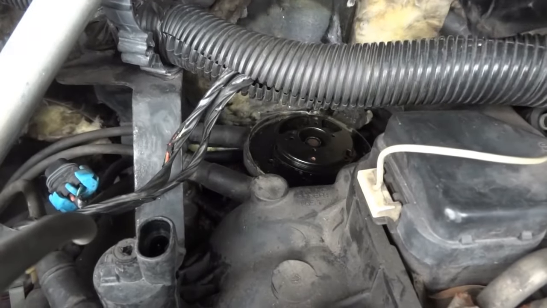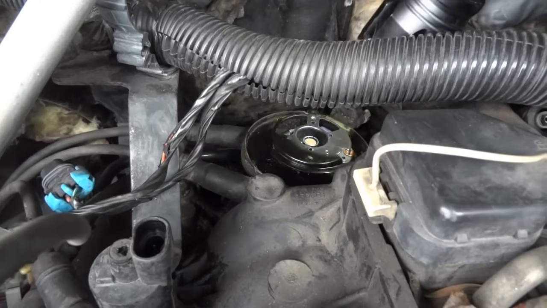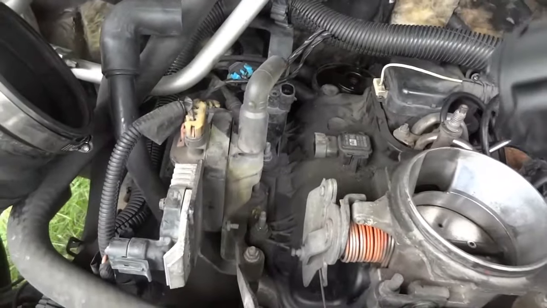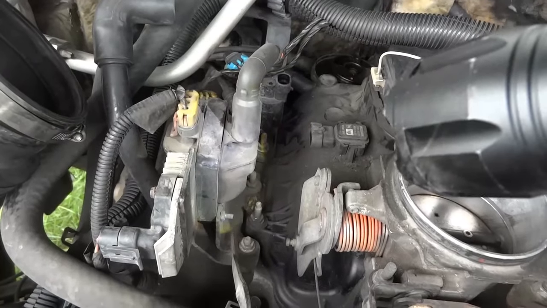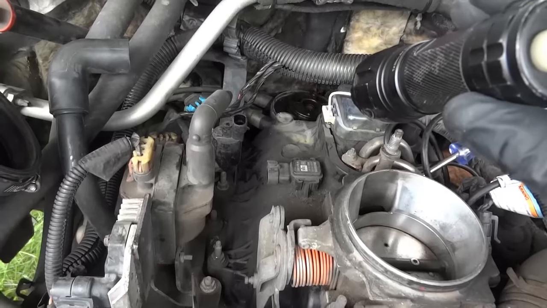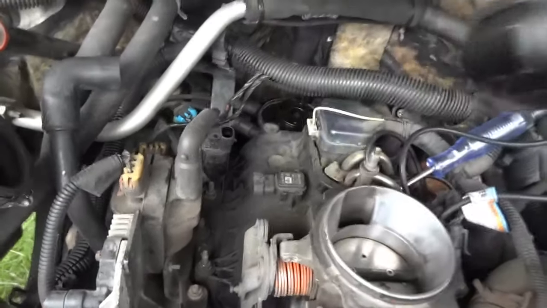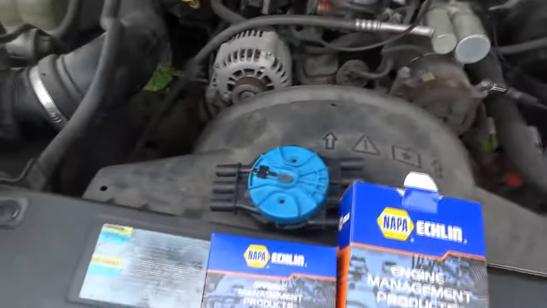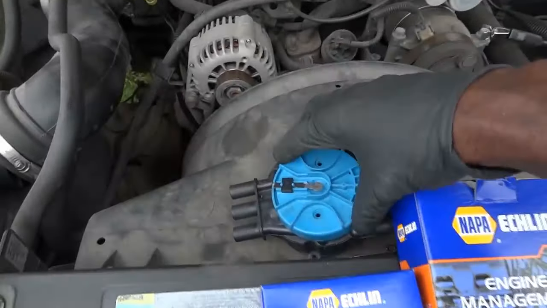And if the crank sensor in the distributor was defective, we wouldn't have spark coming out of this coil. Okay, so basically there's no need to replace that distributor. I'm not gonna replace it. What I'm gonna do is replace the rotor and the distributor cap.